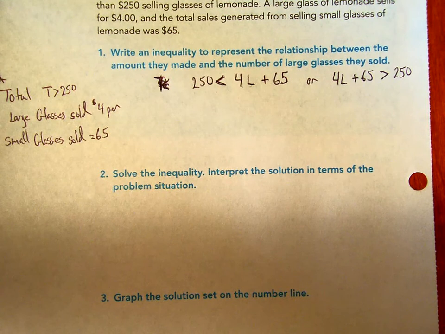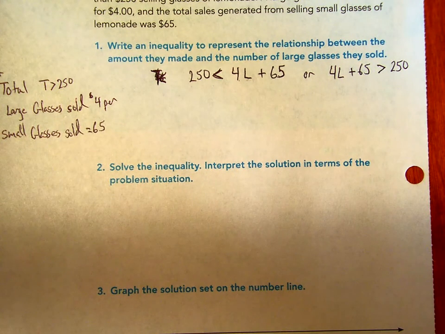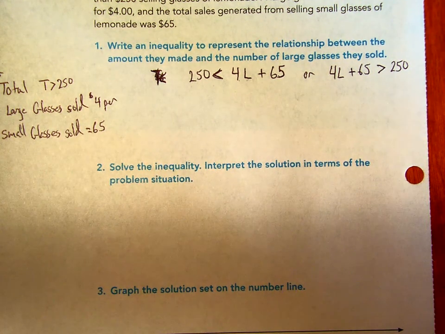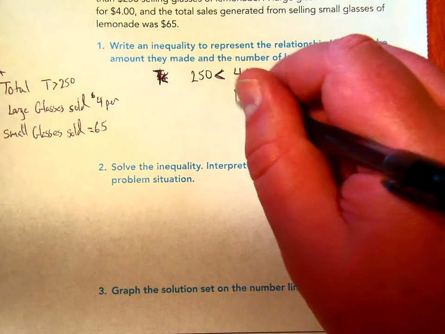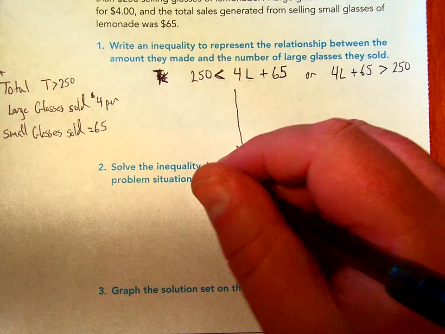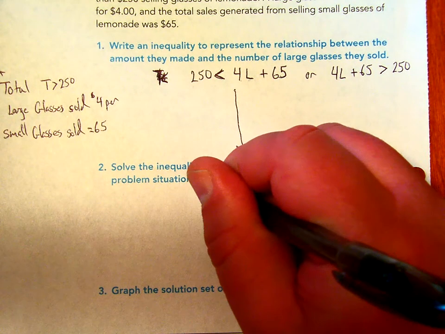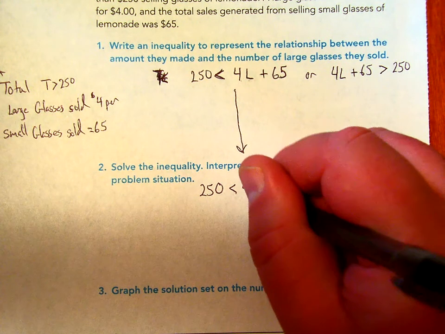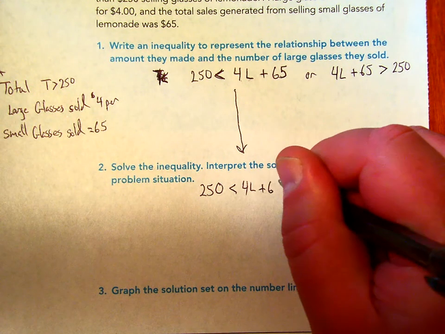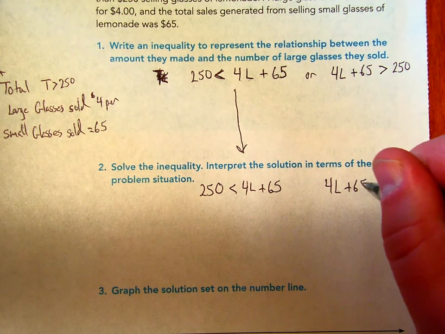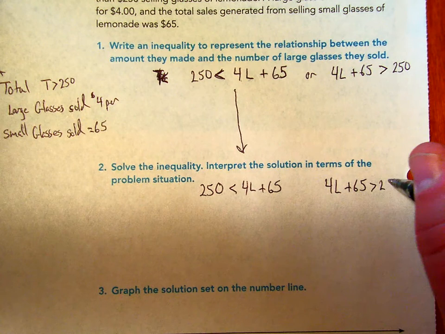Solve the inequality in terms of the problem situation. Let's pick one. I'm just going to solve one of them. I'm going to solve this one. And again, it's going to be the same answer. It's going to put them on different sides of the inequality sign. So 250 is less than 4L plus 65. Actually, I'm just going to solve both of them really quick. On a normal basis, you would just solve one or the other, but you wouldn't have to solve both.